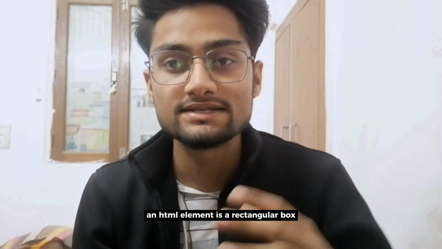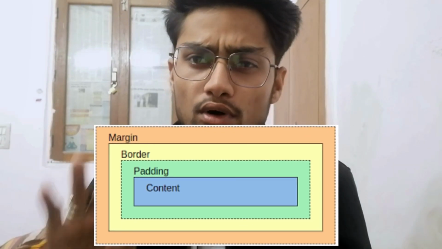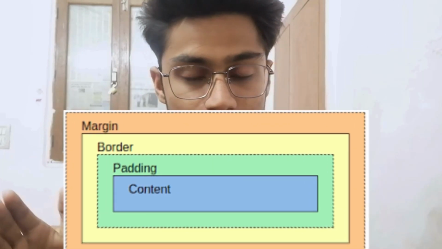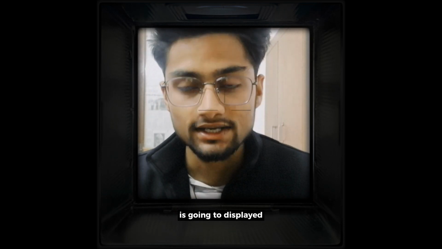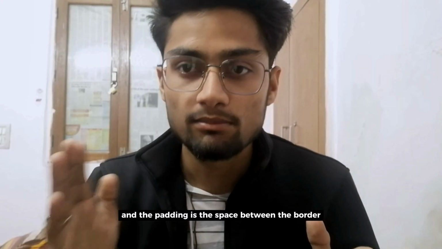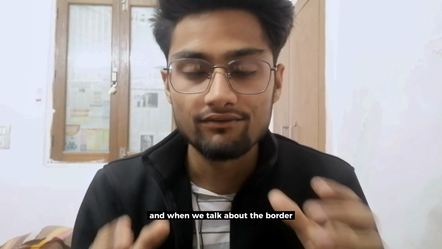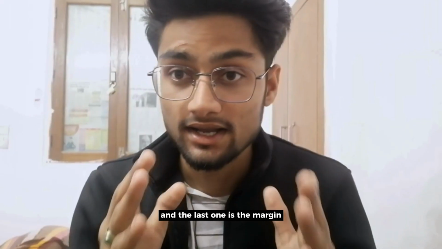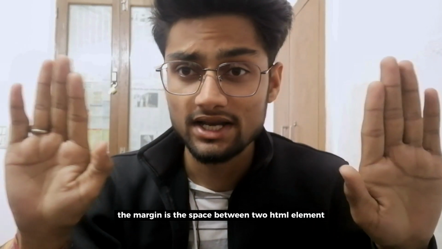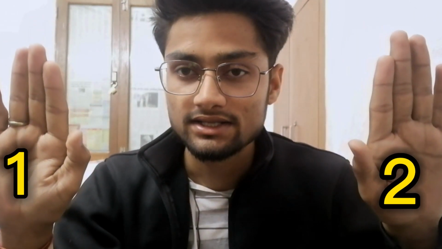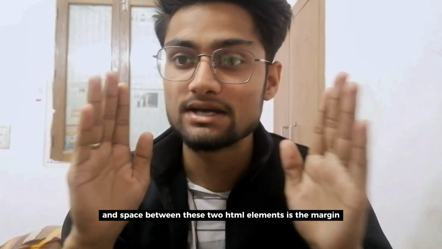An HTML element is a rectangular box which is made up of four parts: content, padding, border and margin. The content is the content area where the actual content of the element is displayed, and the padding is the space between the border and the content area. The border is the outer line around the content, and the last one is the margin. The margin is the space between two HTML elements. This is one HTML element, this is the second, and the space between these two HTML elements is the margin.